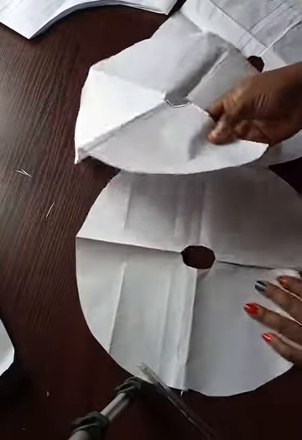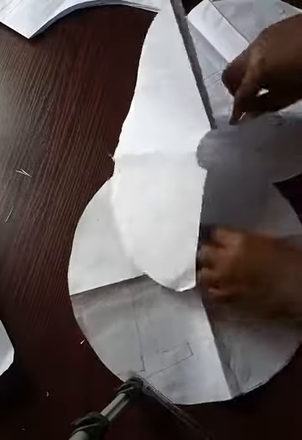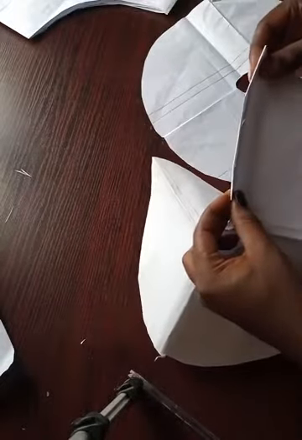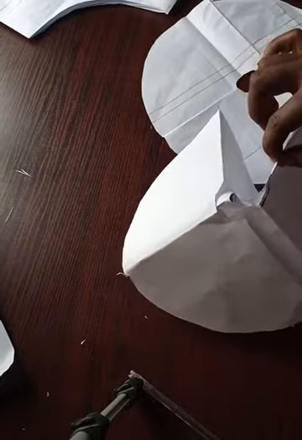Then I'm going to join it together. I will use gum and hold them together.